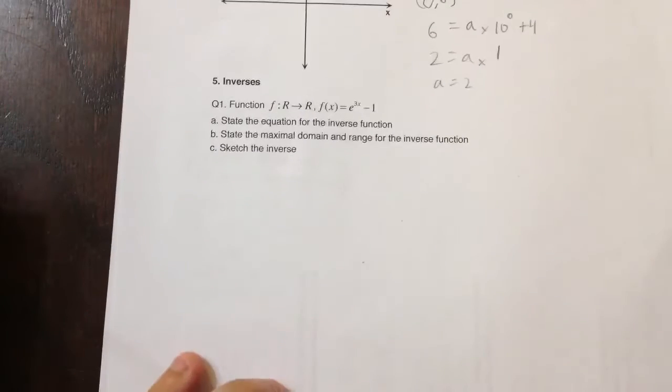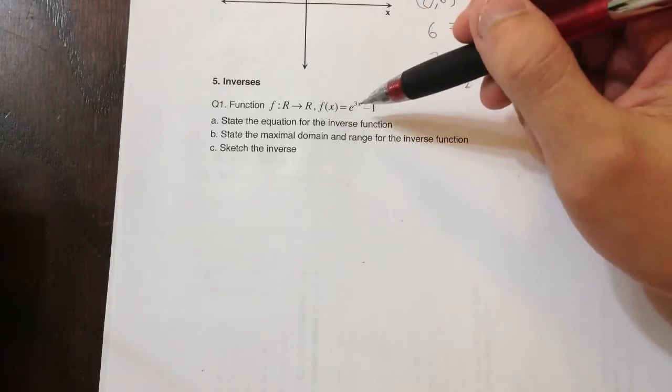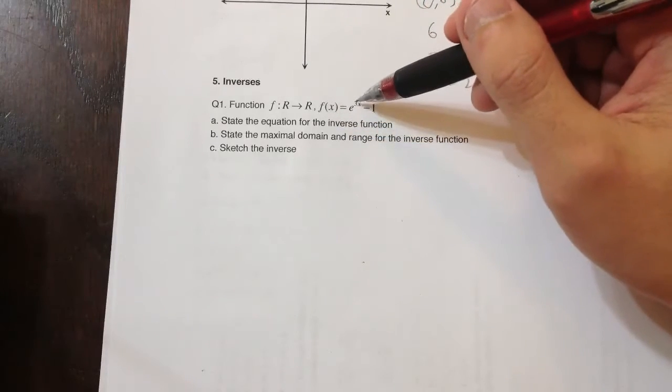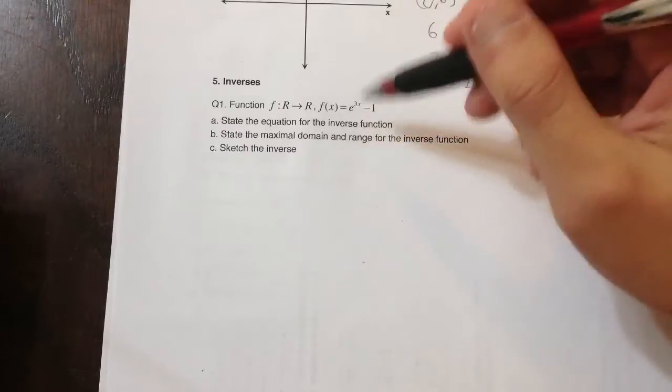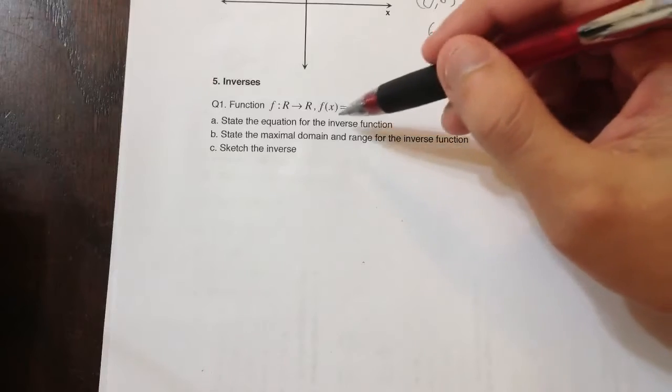Okay, so you may not be ready for inverses. It depends if you've learned about logs yet, but I'll quickly go through. If you haven't learned it yet, that's okay. Go on to the next log section and then come back to this. But I'll show you how to do this first.